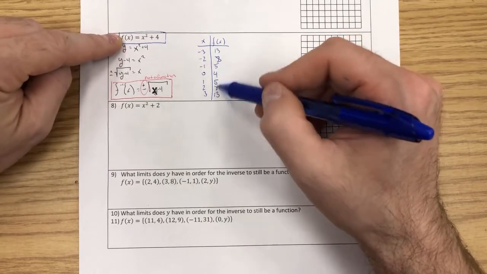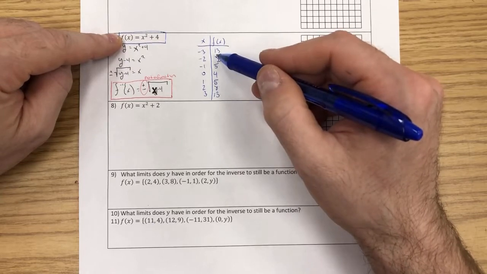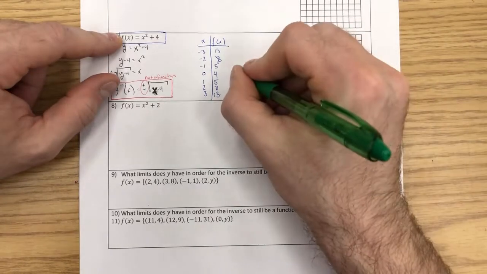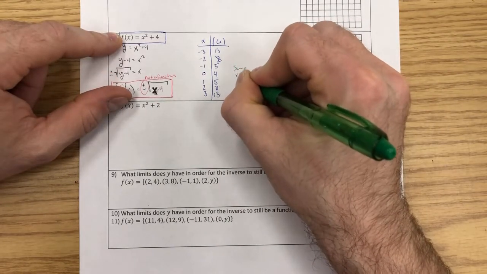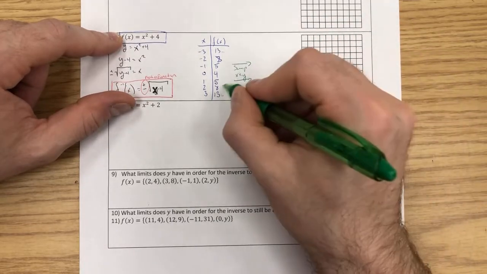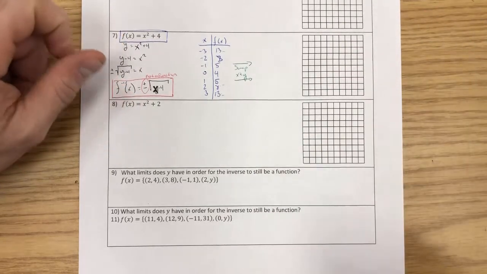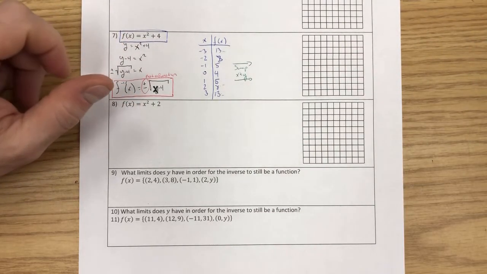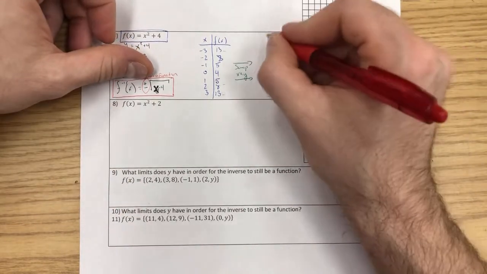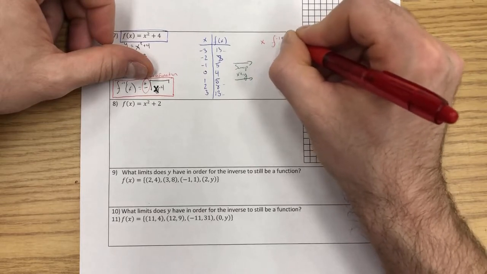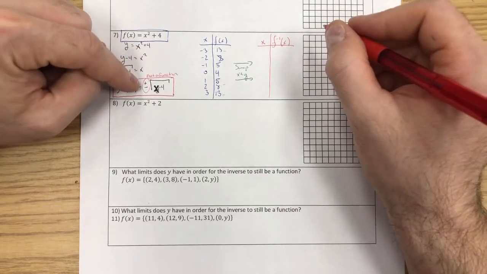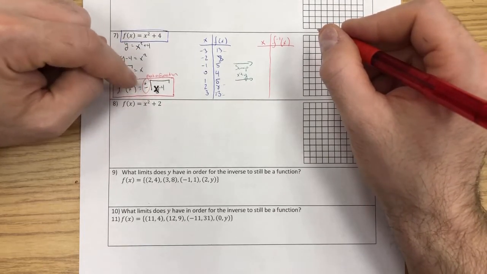deal for this function because the y's can repeat all day, every day. We don't care. The x can't. So we know that when we swap, that's going to present a problem with these values or with these values. So what you could do is you could actually make this one or the other. You could say, hey, I can make this into a function if I only use part of the graph. So how about I only use the positive, or I only use the negative?